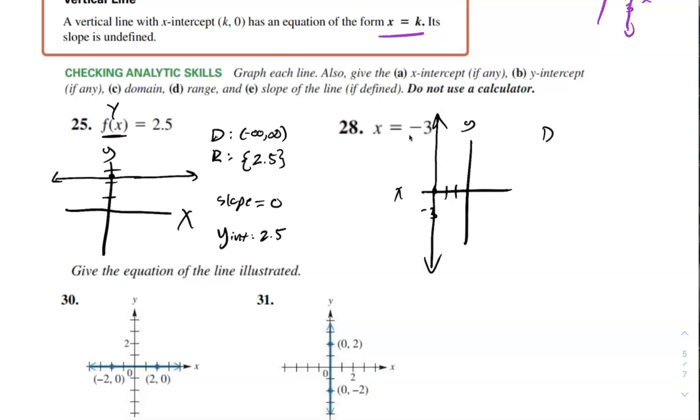Again, let's answer the same question. Let's do domain, range, slope, x-intercept and y-intercept. My domain is my x value. There's actually only one x value you use. That's negative 3, just like the other one, but opposite. Negative 3. My range is the y values. And that one, we go from low, negative infinity, to high, positive infinity.